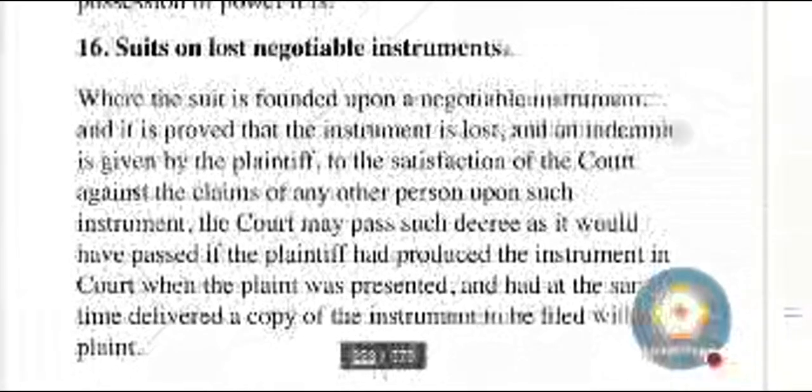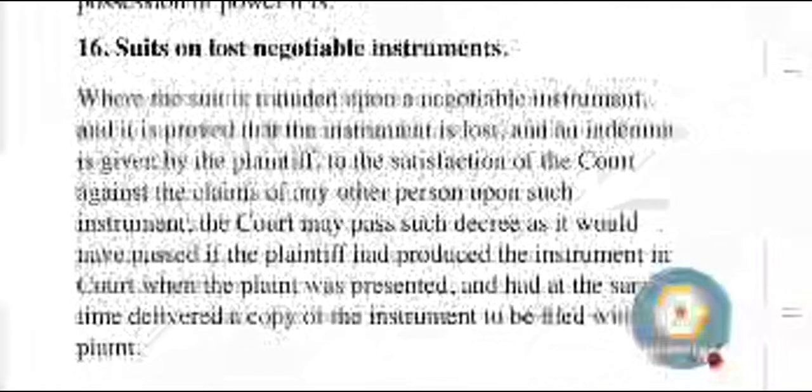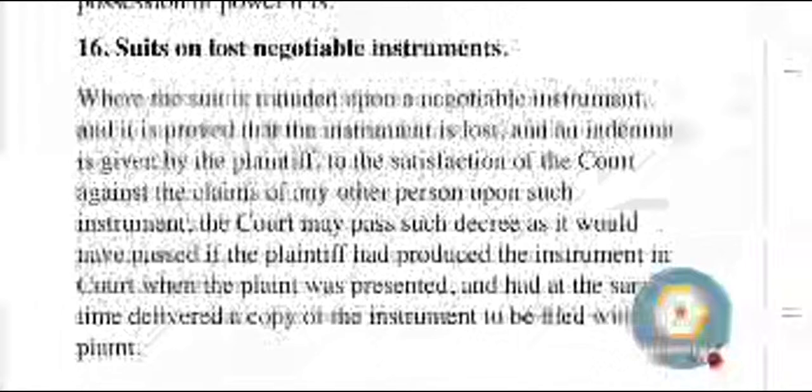Where the suit is founded upon a negotiable instrument and it is proved that the instrument is lost, and an indemnity is given by the plaintiff. The plaintiff is giving an indemnity, saying that if my claim is false, I will indemnify the other party. Okay. Now, in such a case, to the satisfaction of the court, against the claim of any other person upon such instrument, the court may pass a decree as it would have passed if the plaintiff had produced the instrument in the court when the plaint was presented.